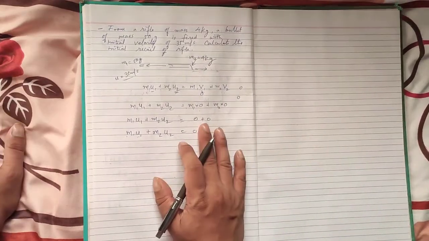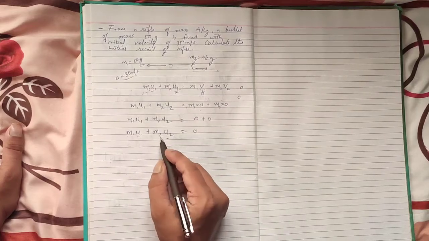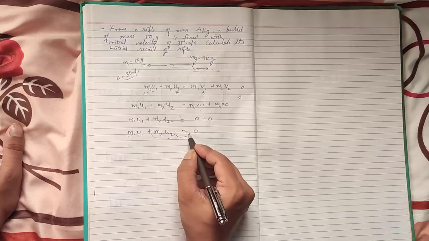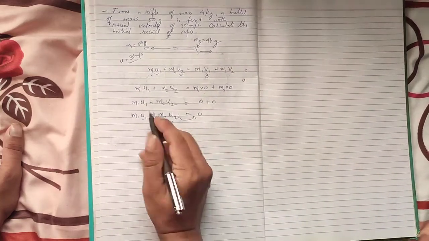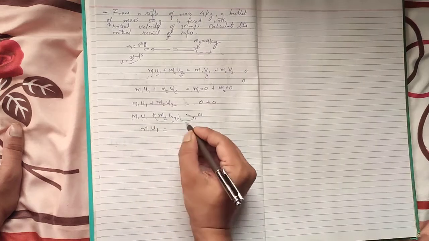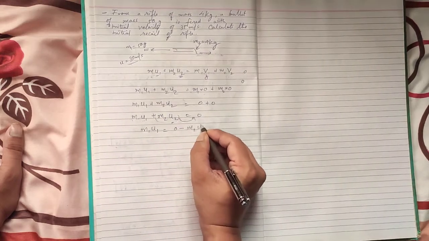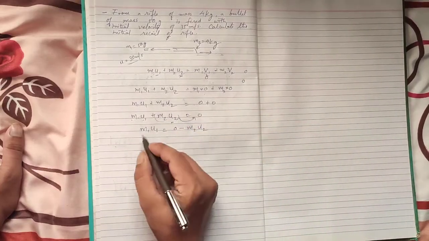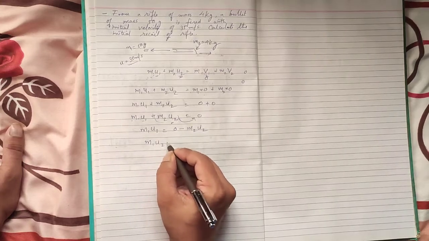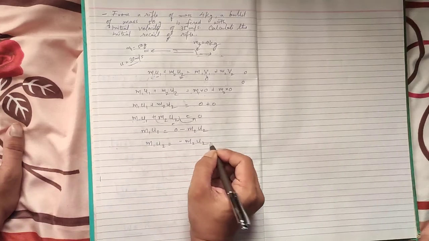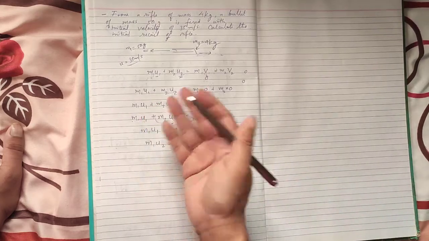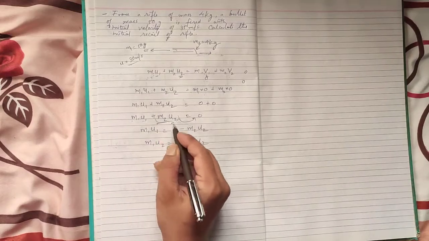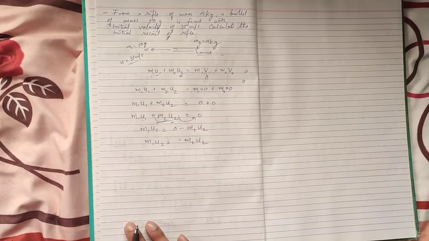Now the next point is simple. You need to find this u2. So what you do is you take this part of the equation and take it to the other side of the equal to sign, and what you will get is ultimately m1 u1 is equal to 0 minus m2 u2. Now obviously 0 minus any number is the number itself, but with the negative sign. So ultimately I am writing m1 u1 is equal to minus m2 u2. Because when the term changes the side of the equation, the positive sign changes into a negative sign.